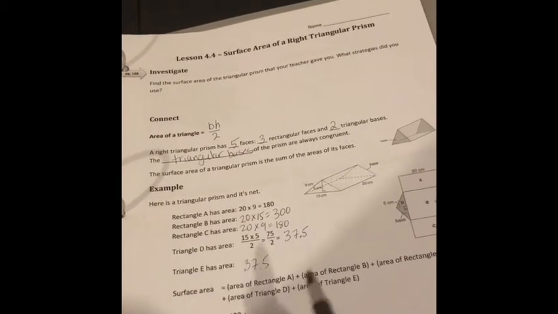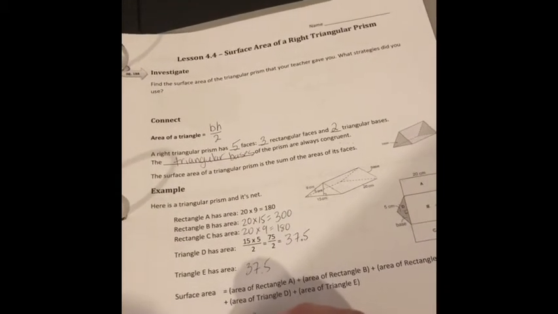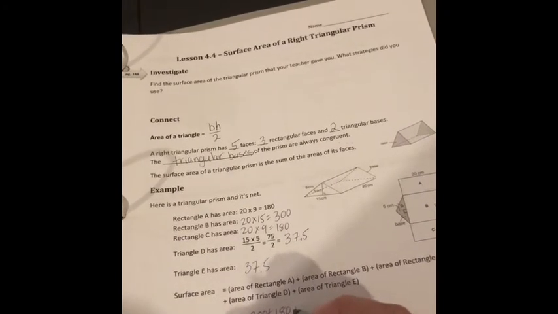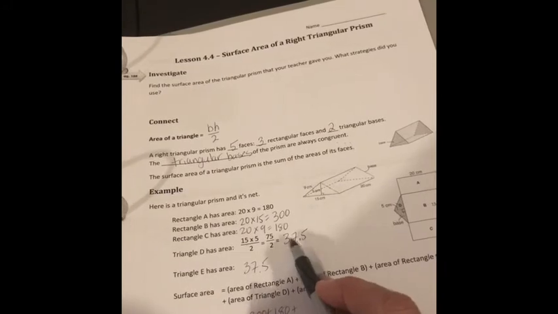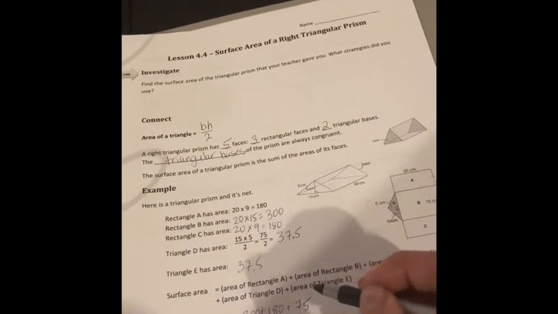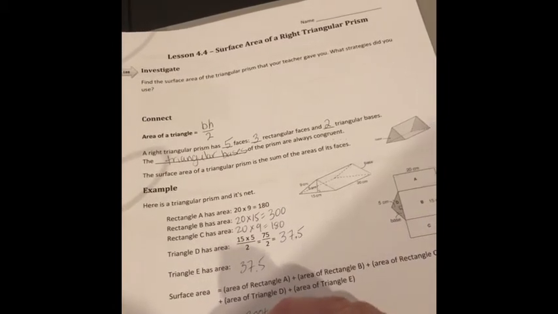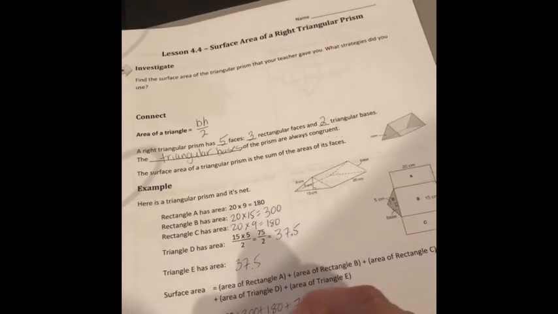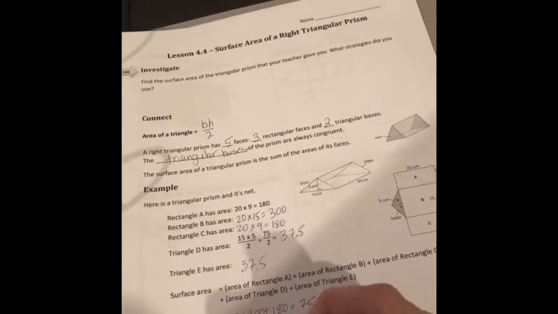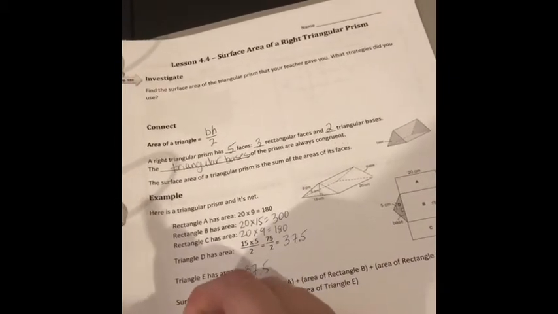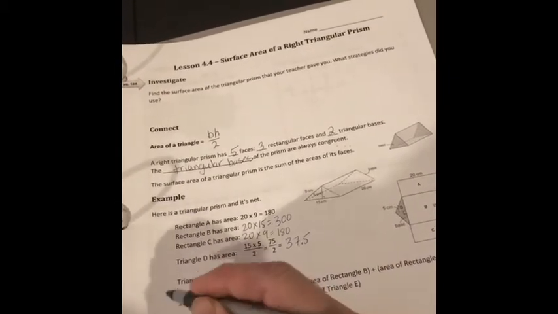So to find the surface area, we just add all these up. 180 plus 300 plus 180 plus 37.5 plus 37.5, which is 75. We add all that up, we get 480 plus 255. So 480 plus 255, we add that up.